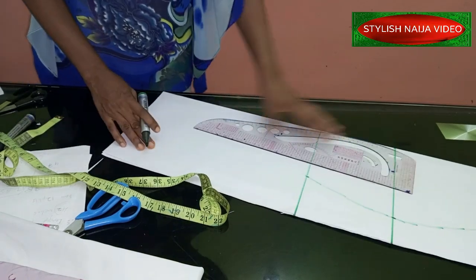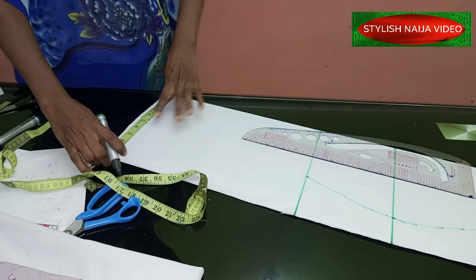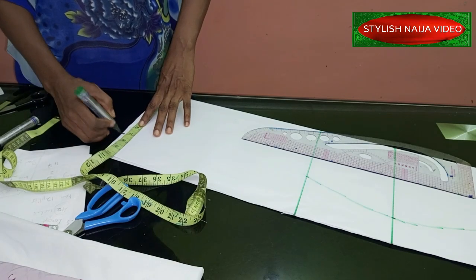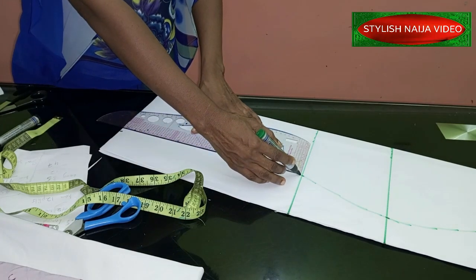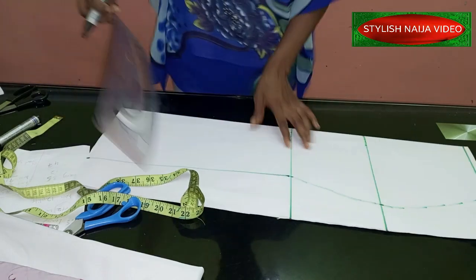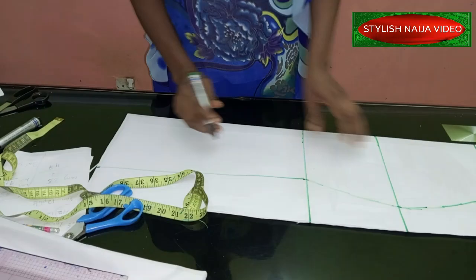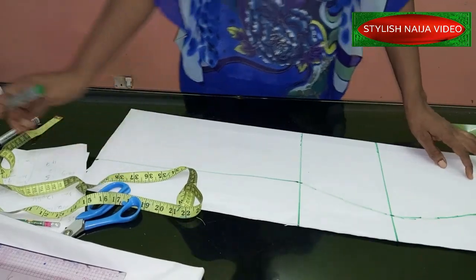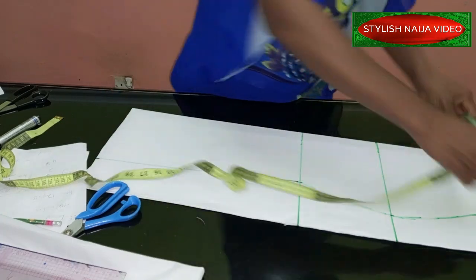So for the down part of my skirt, you are going to determine how wide you want it to be. Mine, I'm just going to open up a little bit at the down part, so you see what we have. For the dart, you can use half of your bust span measurement to add the dart on your skirt.